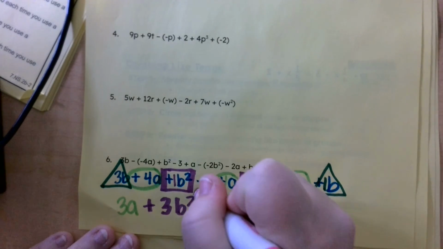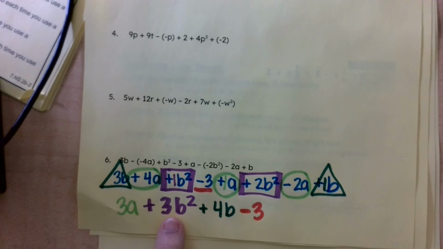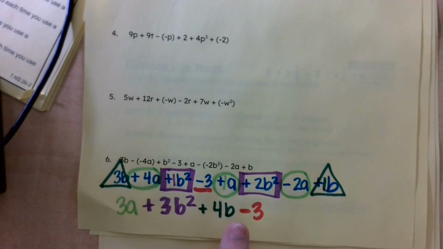My pink is minus 3 at the end. So this is my final answer: 3a plus 3b squared plus 4b minus 3. So it goes in ABC order: a, then my biggest exponents, b squared and b, and then finally minus 3.